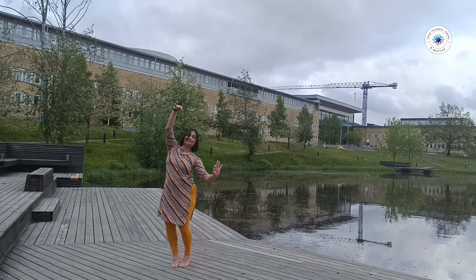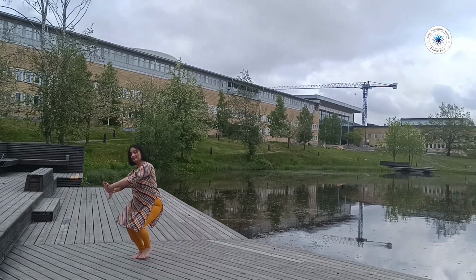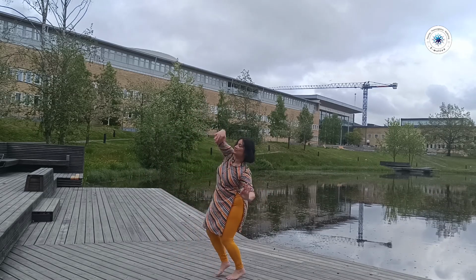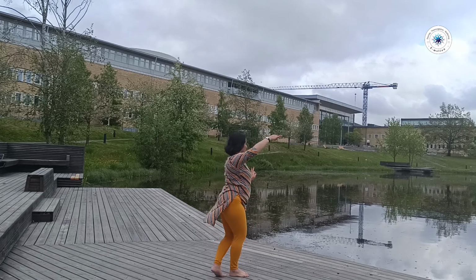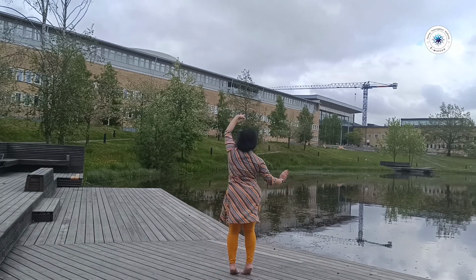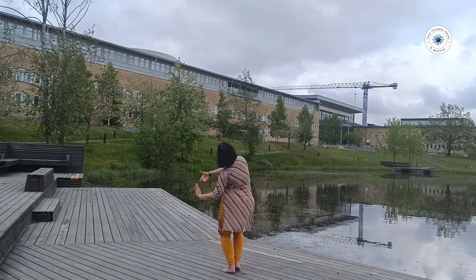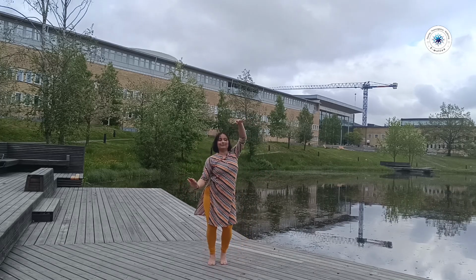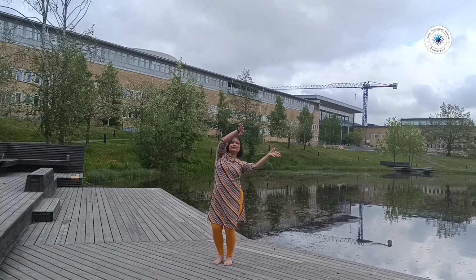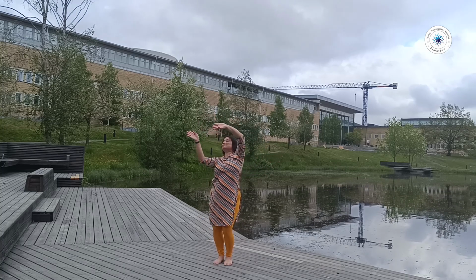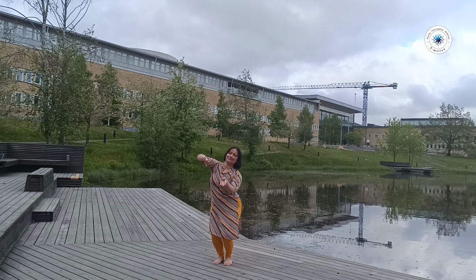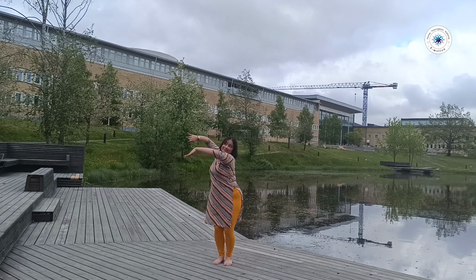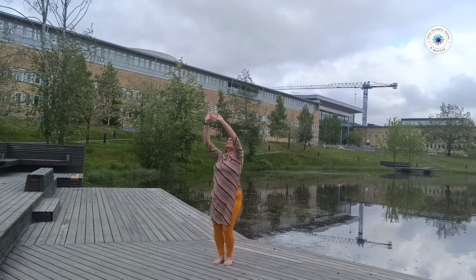Now we will use the movement where we hold the thumb and the index finger together and we go walking on our toe. So it's like showing all over the area. Sometimes bending a body little bit. This body bending is not very strict. You can bend your body as the way you feel.